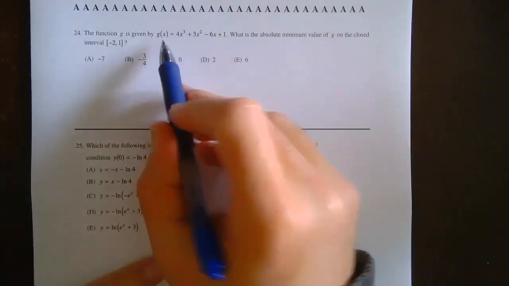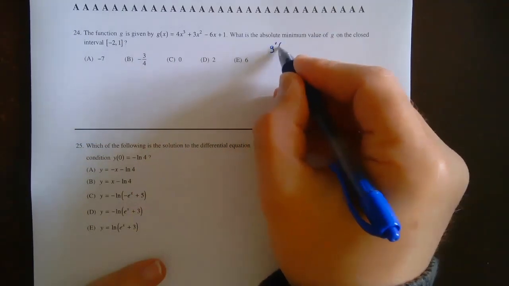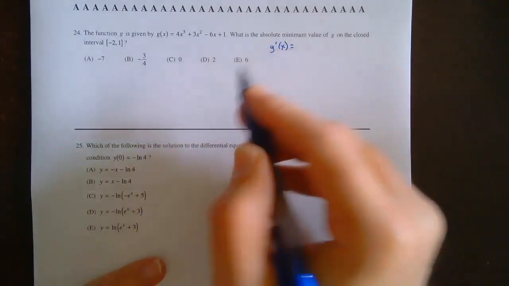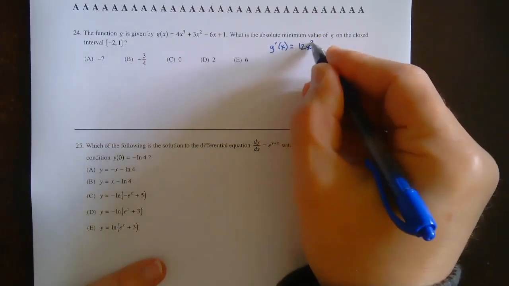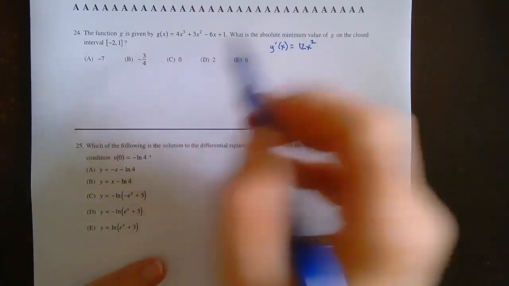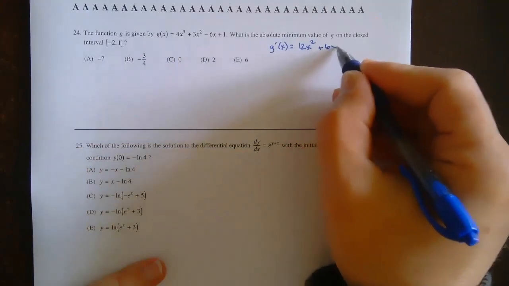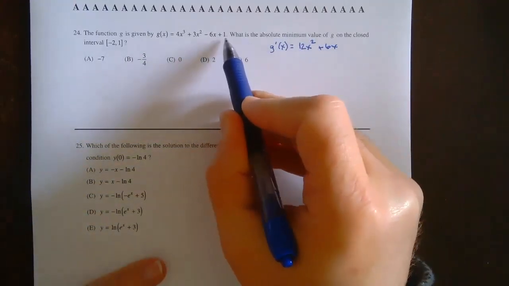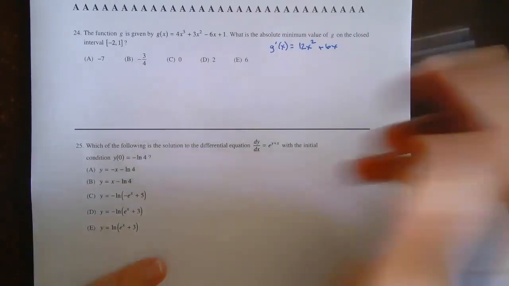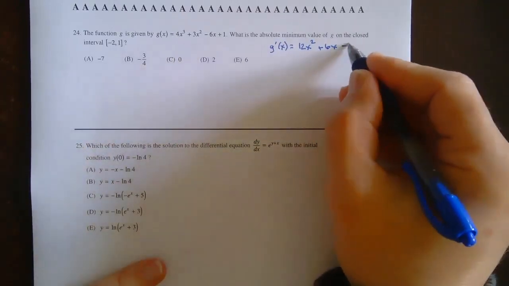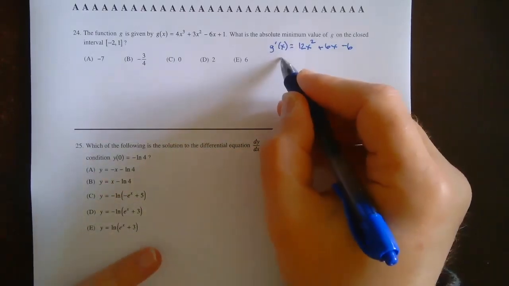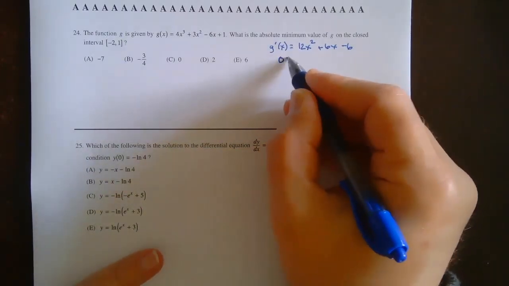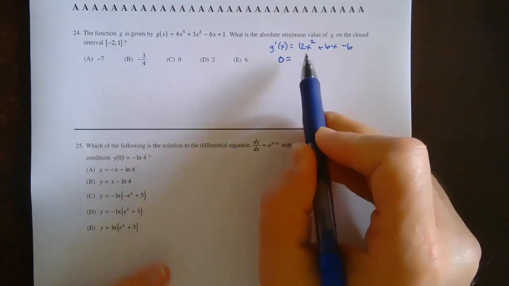So we've got to find the derivative. So g prime of x would equal 12x squared plus 6x, no, sorry, minus 6, and then plus 0. And now we're going to set this equal to 0.